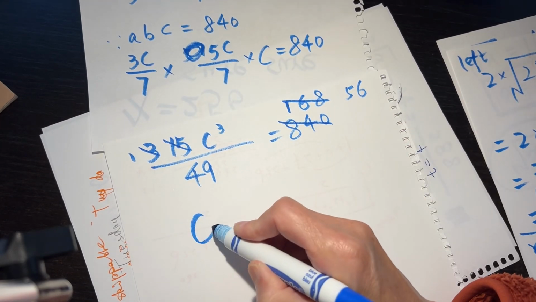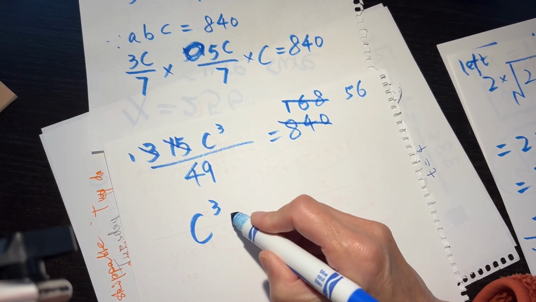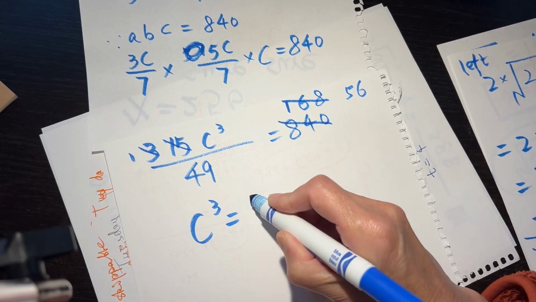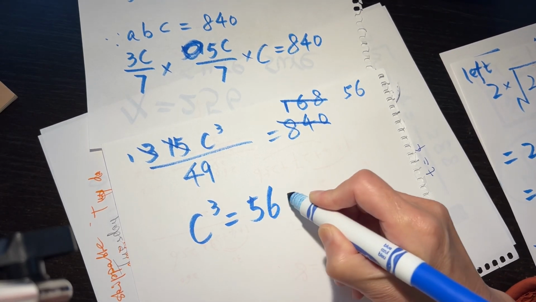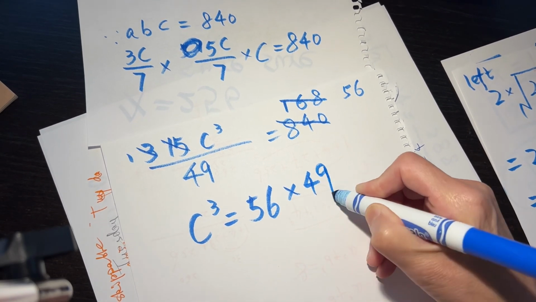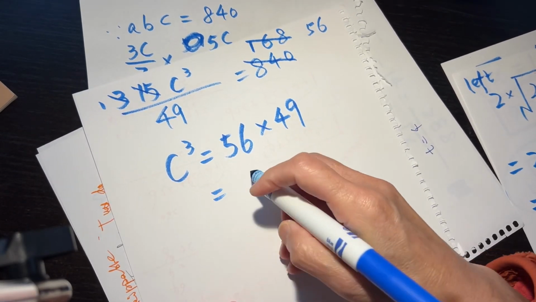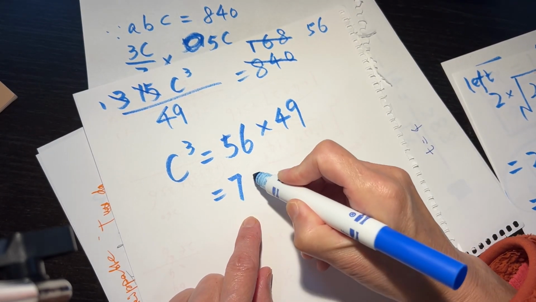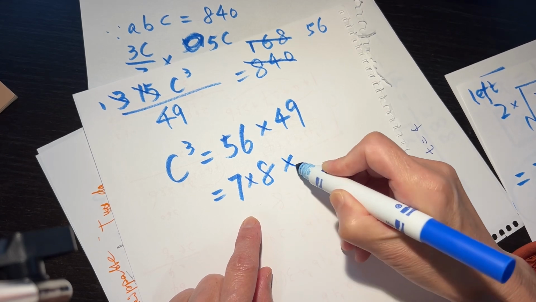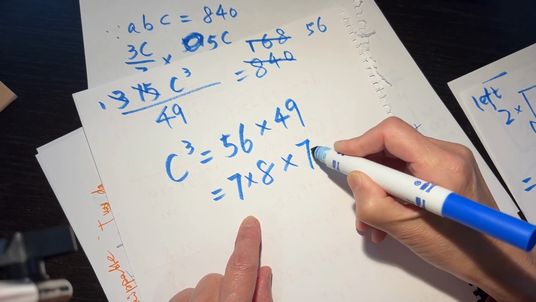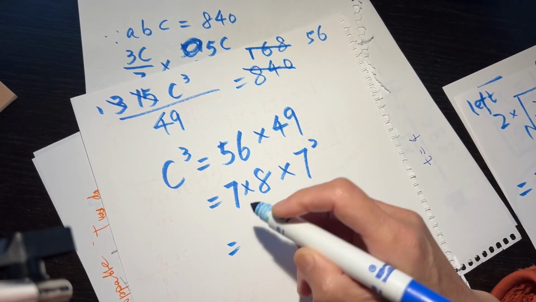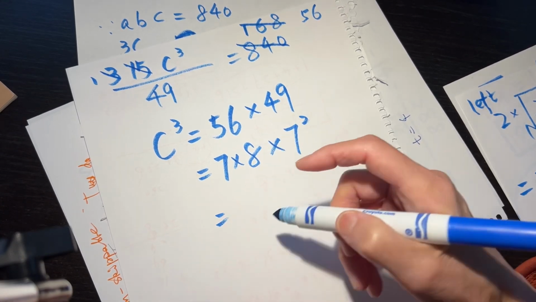So C cubed equals 56 times 49, which is 7 times 8 times 7 squared.